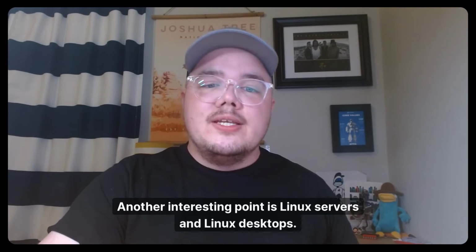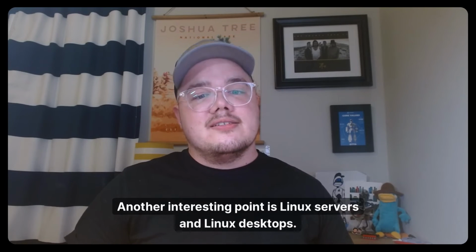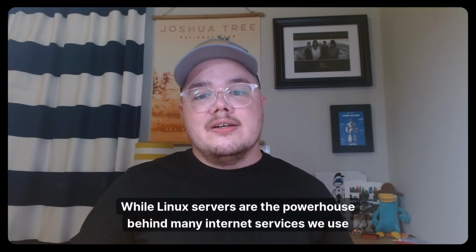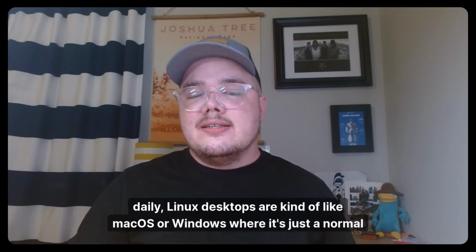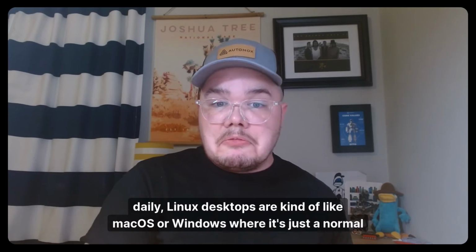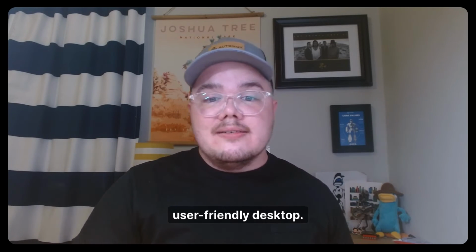Another interesting point is Linux servers and Linux desktops. While Linux servers are the powerhouse behind many internet services we use daily, Linux desktops are kind of like macOS or Windows, where it's just a normal user-friendly desktop.